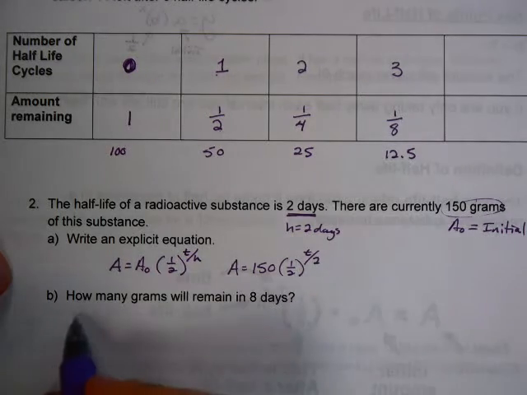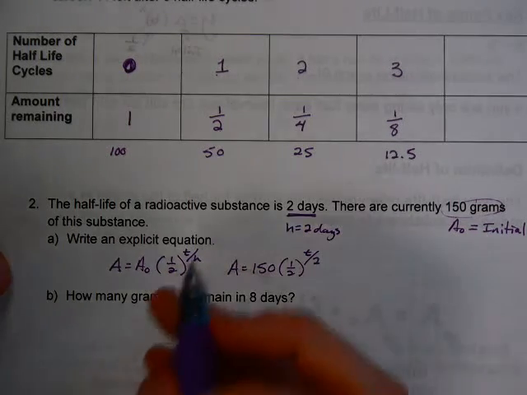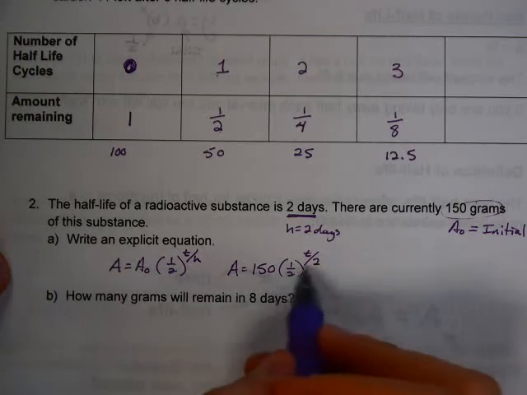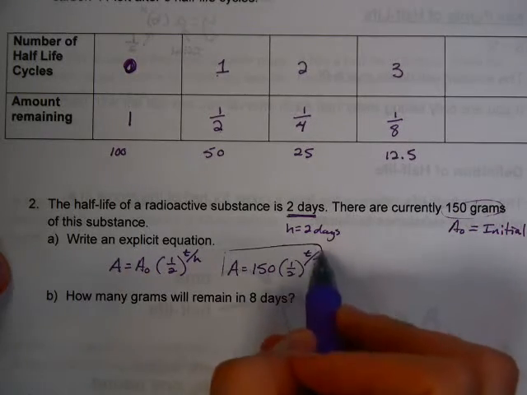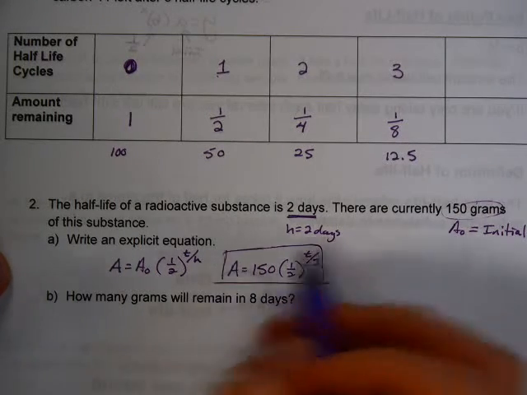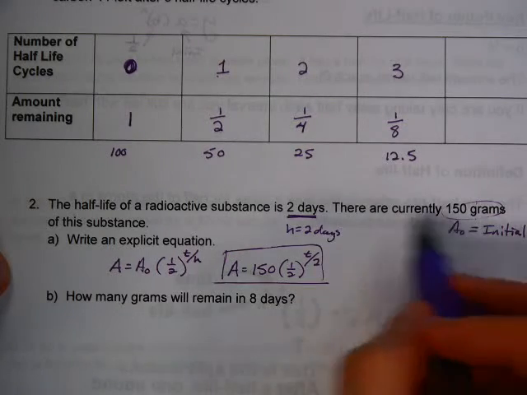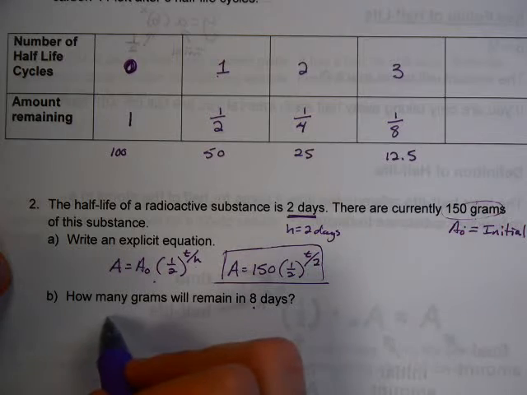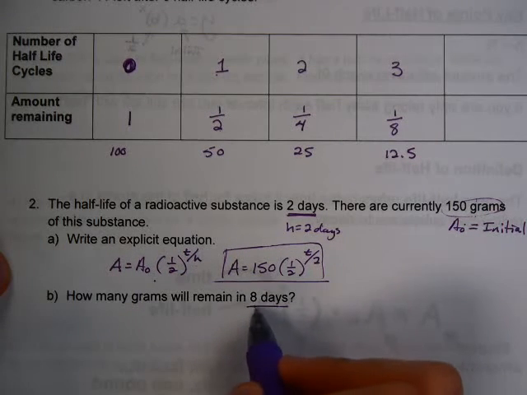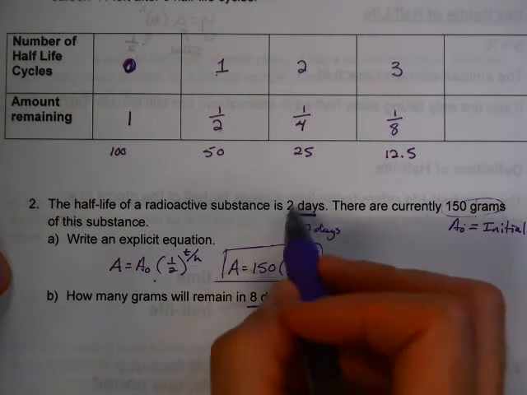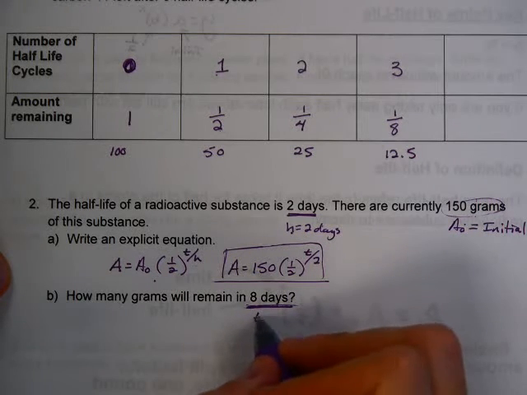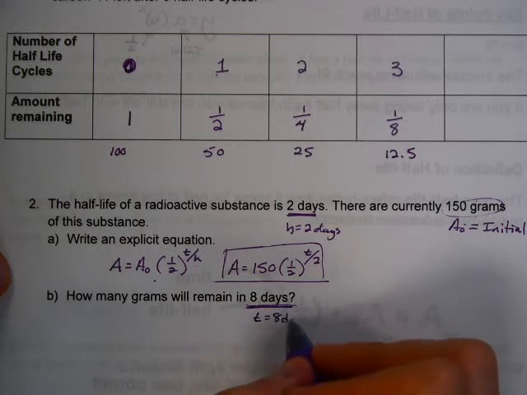How many grams will remain in 8 days? Sorry about the bell. How many grams will remain in 8 days? So this is our equation we just substituted, and it's the same thing. We're defining our variables, which we did, then we substitute them in, and then we solve. I know 8 days, they give that to you. The half-life is 2 days, so that's why that's H. The total days we're using is going to be T, so T is 8 days.